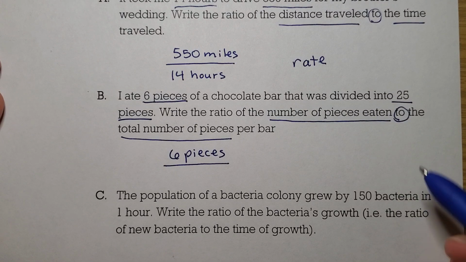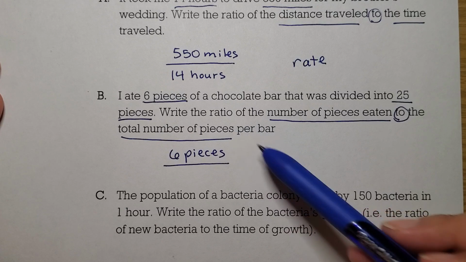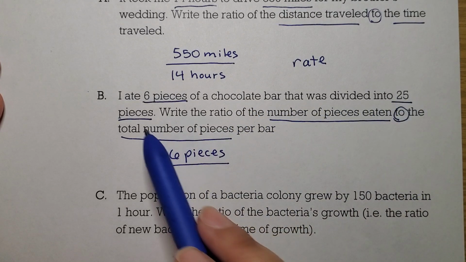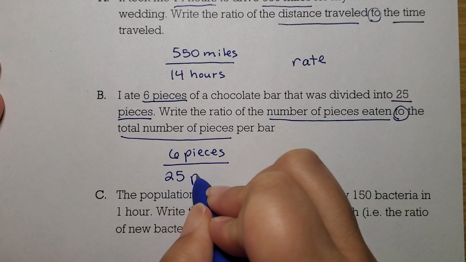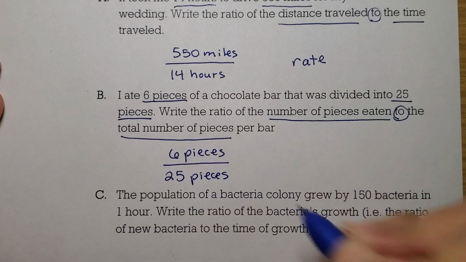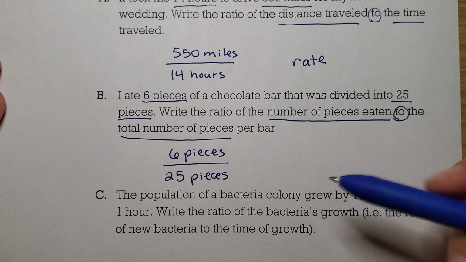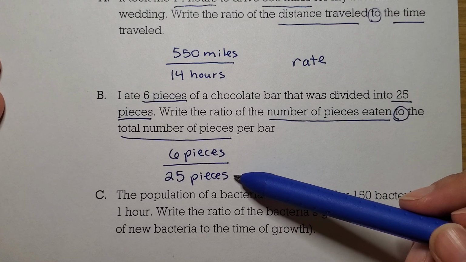And we're writing the ratio of the pieces eaten to the total number of pieces in the candy bar. So our candy bar was broken into 25 pieces total. So this is out of 25 pieces. So the ratio of the candy bar that I ate was 6 pieces out of the 25 pieces.